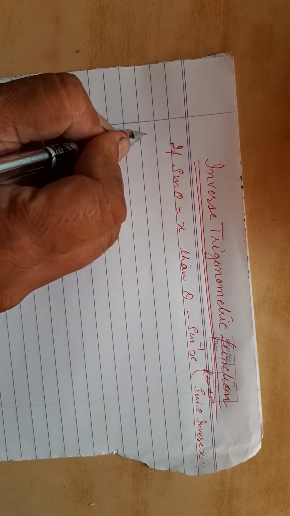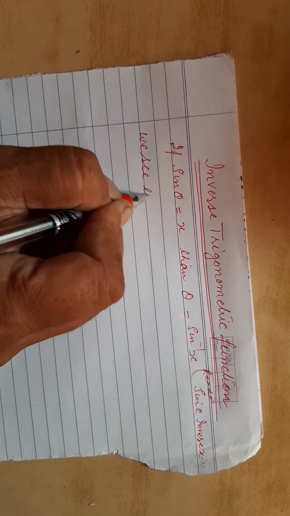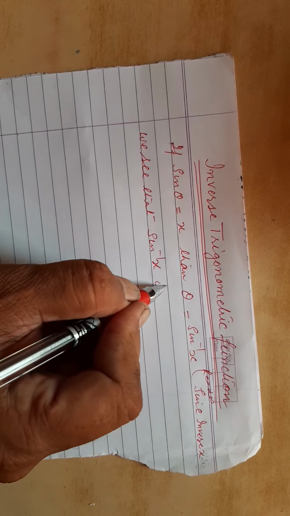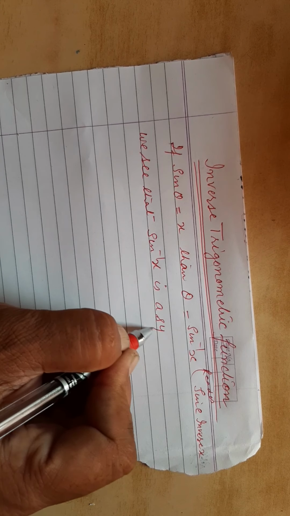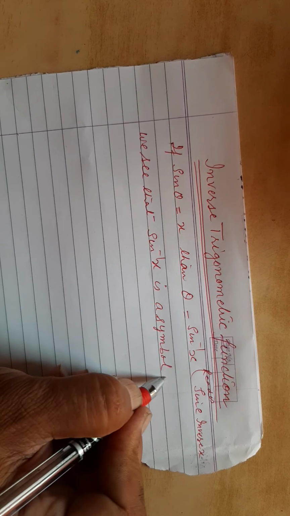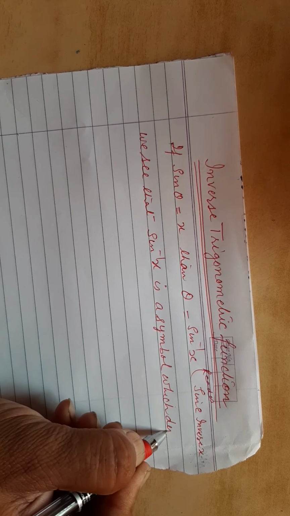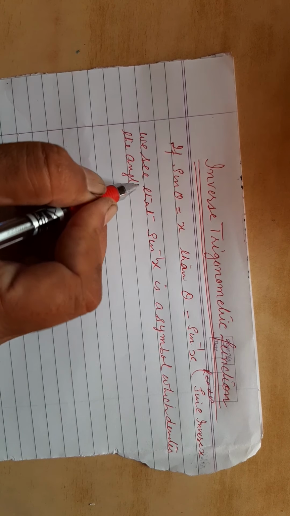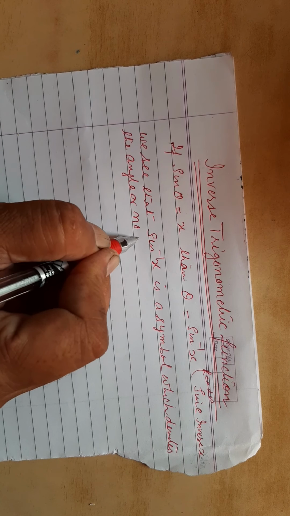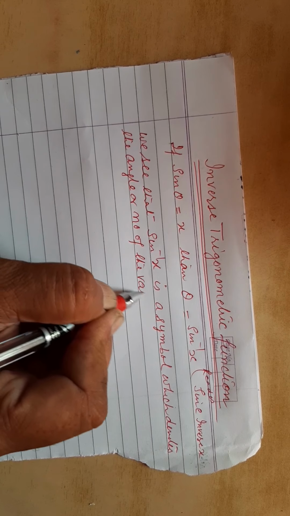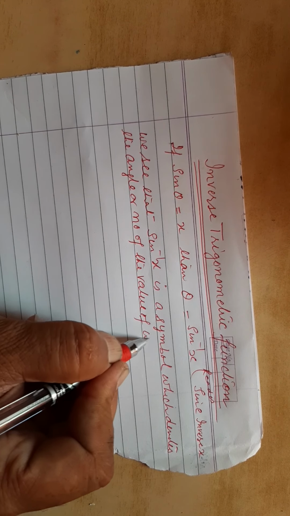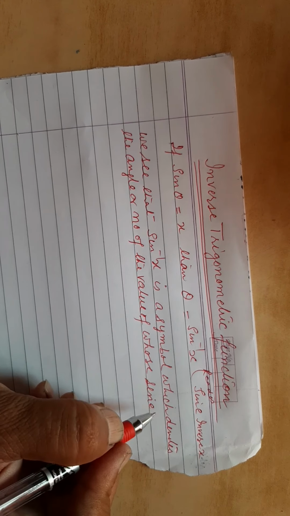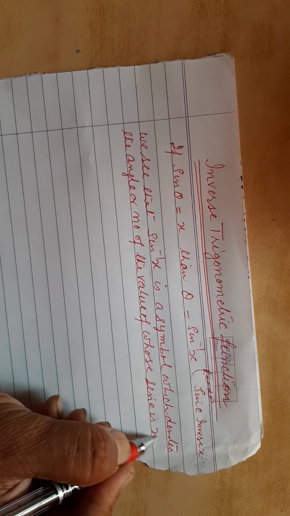Now we see that sine inverse x is a symbol which denotes the angle or number whose sine is x.